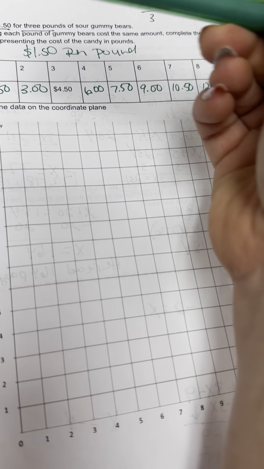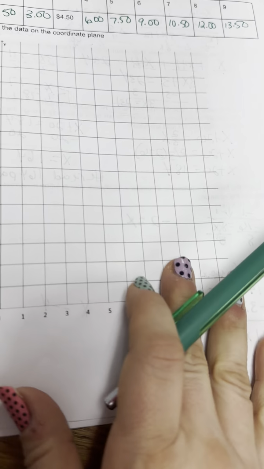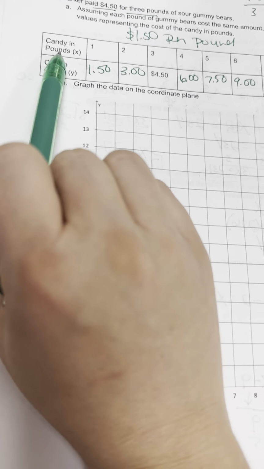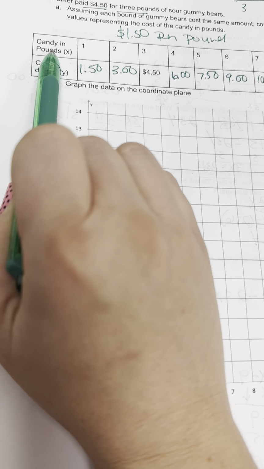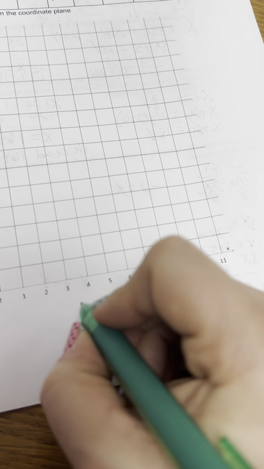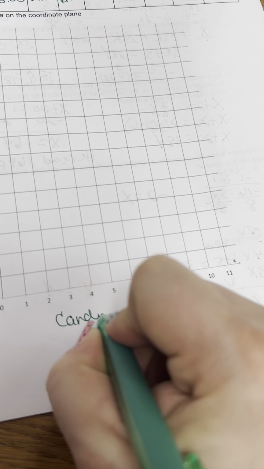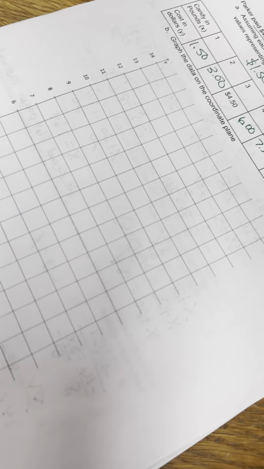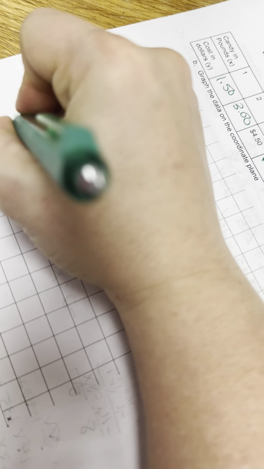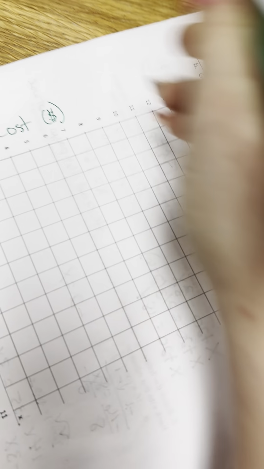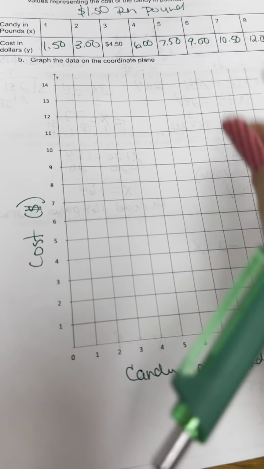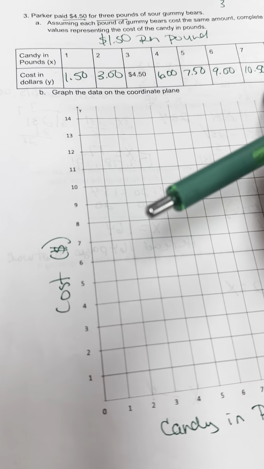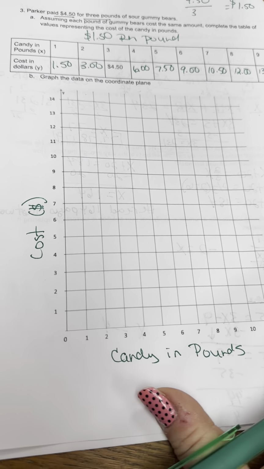Okay, so now we have ordered pairs for everything. So our x's are on top, our y's are on the bottom. Our x's are down here, our y's are here. So it's telling you exactly what you're doing. So candy in pounds goes on the bottom by the x. And then our y here is cost in dollars. So now we're going to use each of these columns, and those are going to be our points.